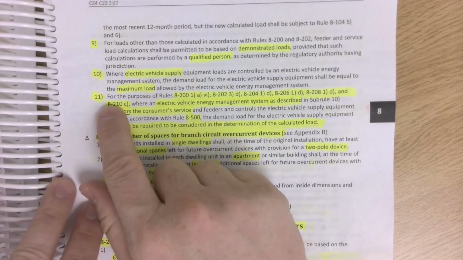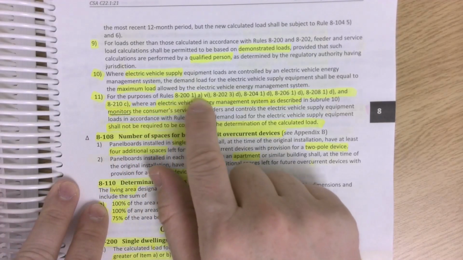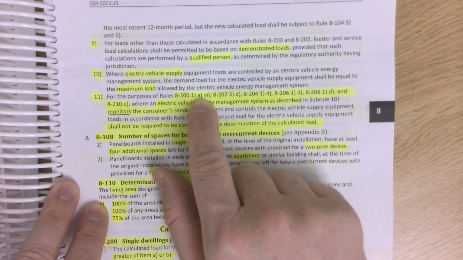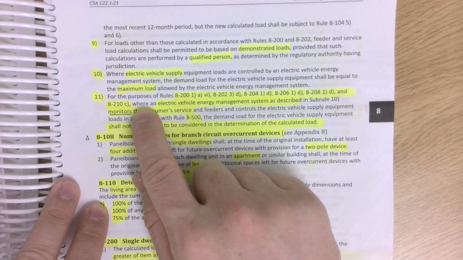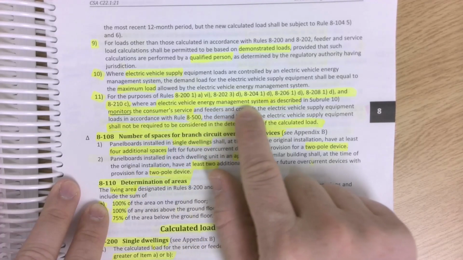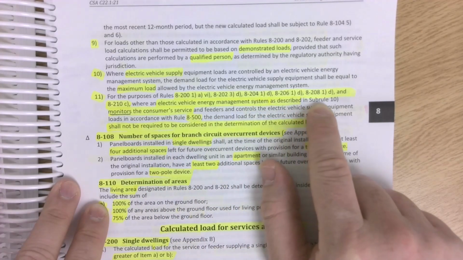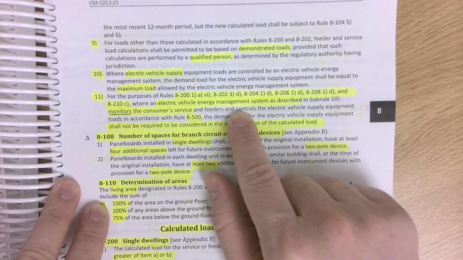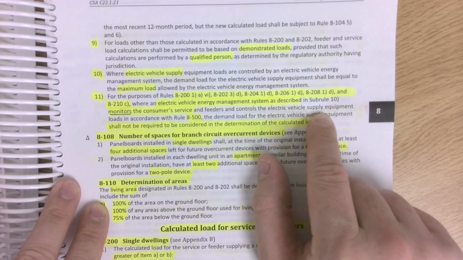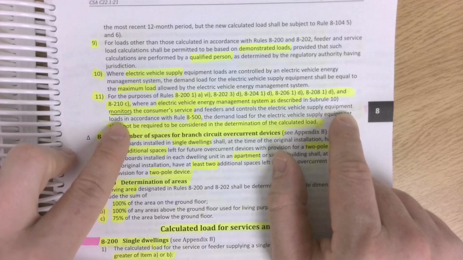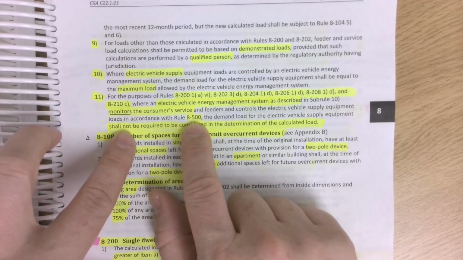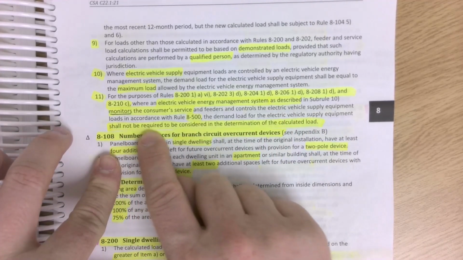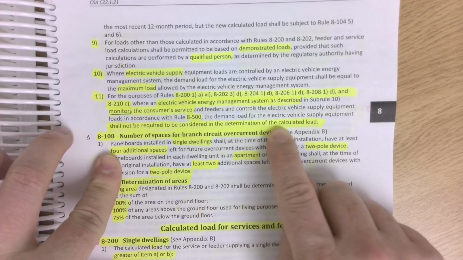So 8106.11, for the purpose of rules, yep, that was me. 8201 AVI and a bunch of other ones, where an electric vehicle energy management system, as described in subrule 10, monitors the consumer service and feeders and controls the electric vehicle supply equipment loads in accordance with Rule 8500. The demand load for the electric vehicle supply equipment shall not be required to be considered in the determination of the calculated load.